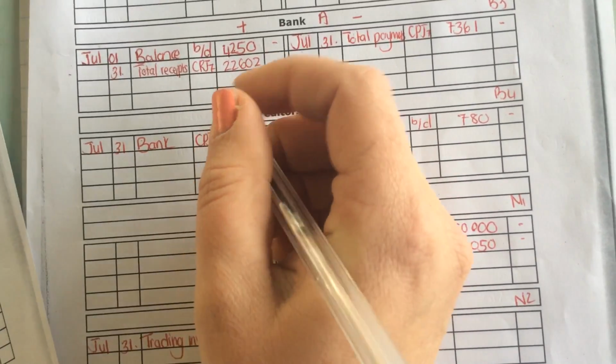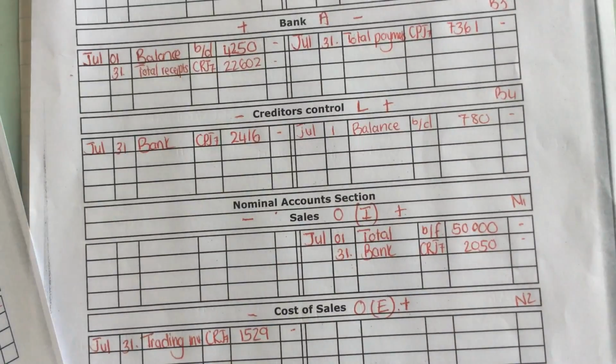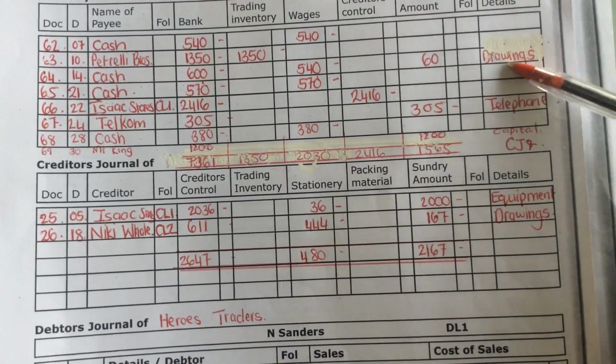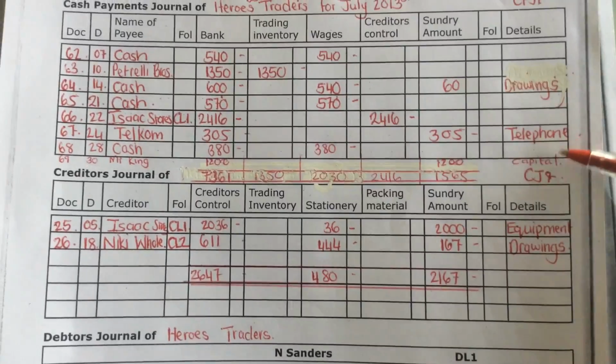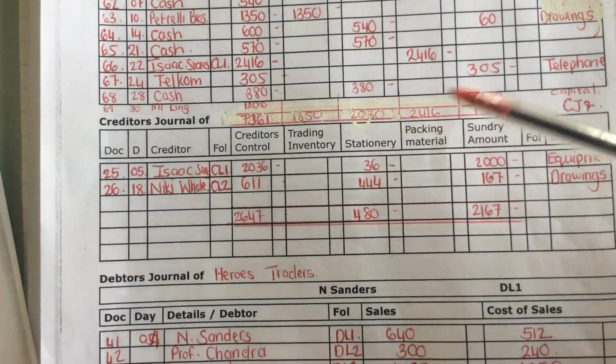CPJ 7 and the amount's 2,416. Okay. Then we move into sundry. Were you asked to do any of the accounts in sundry, which is drawings, telephone, and capital? Okay, no. So we move on to our creditors journal.